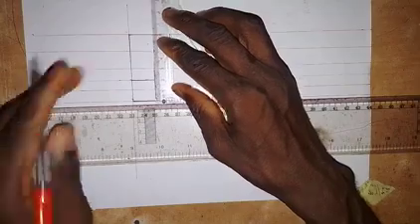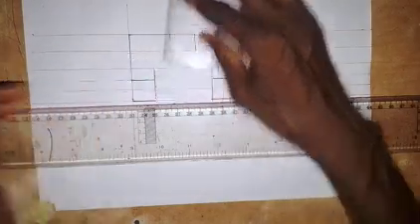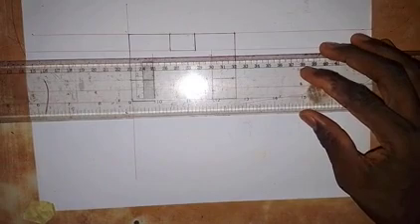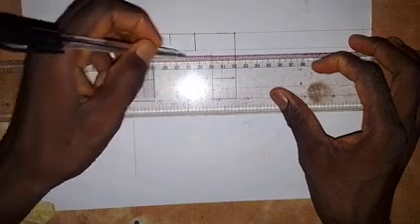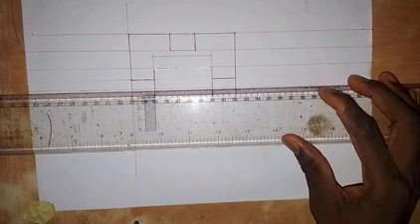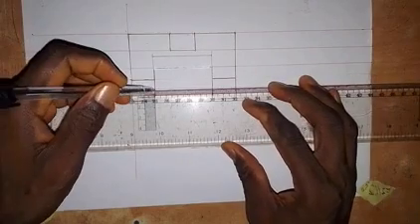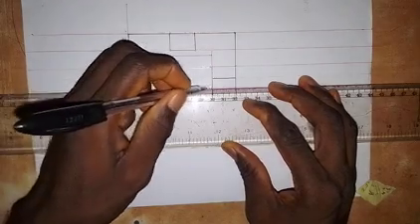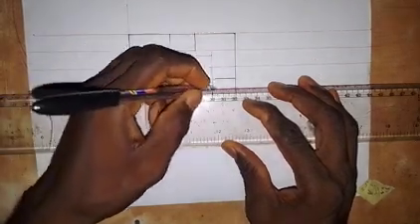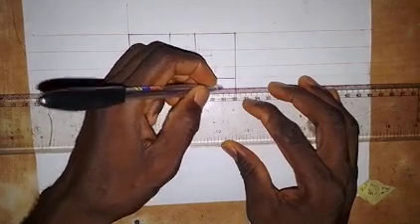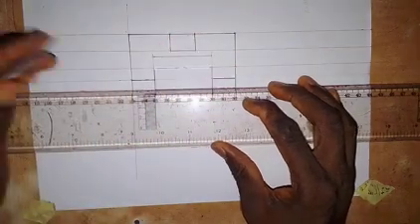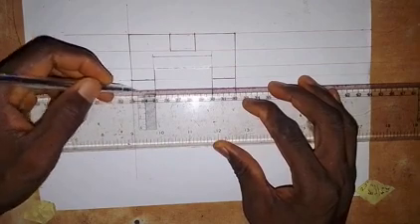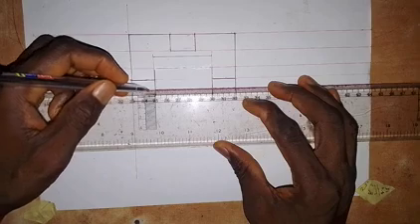Now we can draw to bring out the rectangle. We are going to draw from here to here, and this line also we will make a thick line, from here to here. For this part it will be a short dashes line, and here also it will be a short dashes line, so it is not visible in the front elevation.